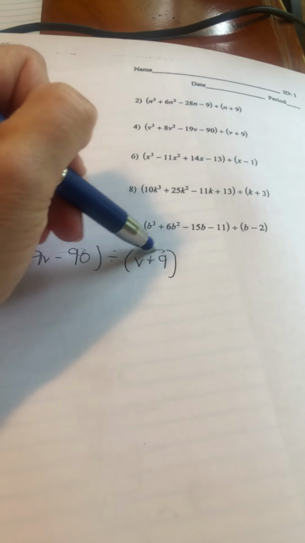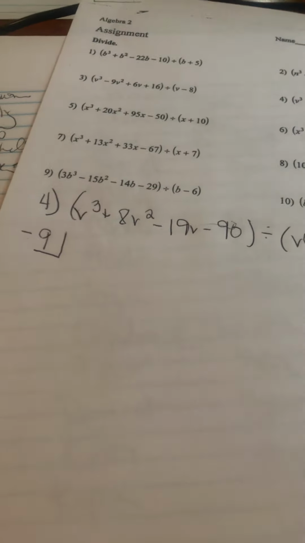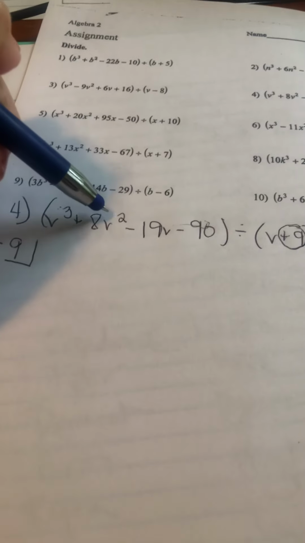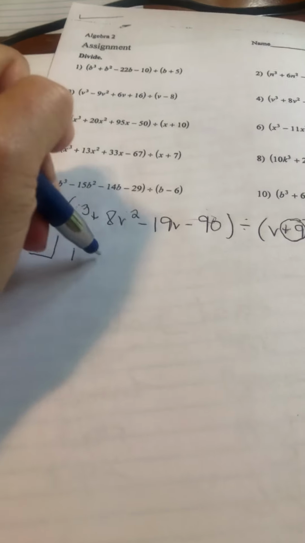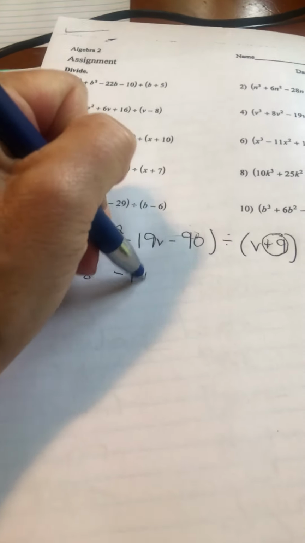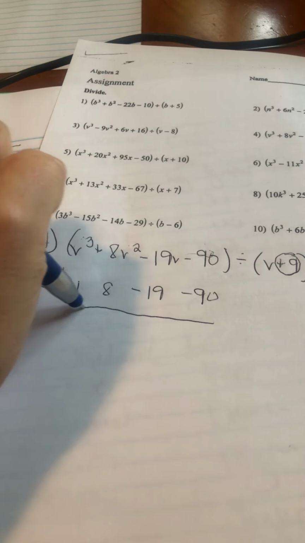My first step is to take this positive 9 and change the sign, and we're going to make that a negative 9. Now, I'm going to check and see, do I need to annex any zeros? Well, here we see the largest power of our polynomial is 3. So therefore, I must have a 2, a 1, and then I have my constant. So I don't have to annex any zeros. Now we're going to take just the coefficients, 1, 8, negative 19, and negative 90, and then we'll just draw our line.